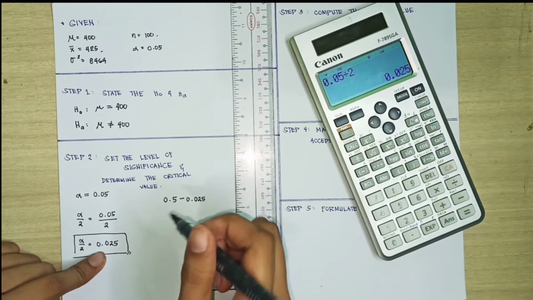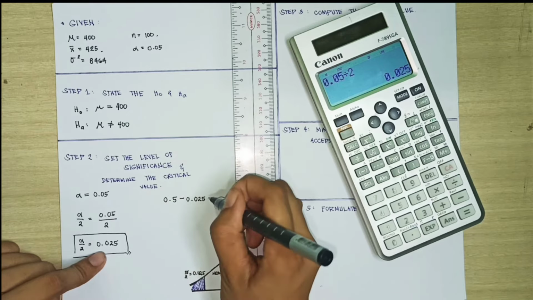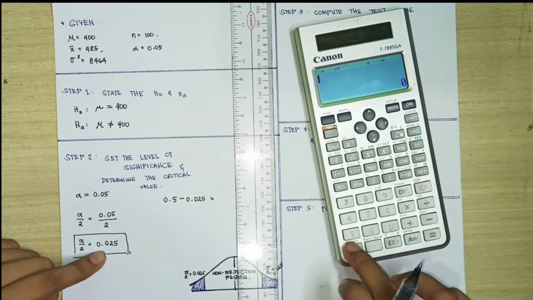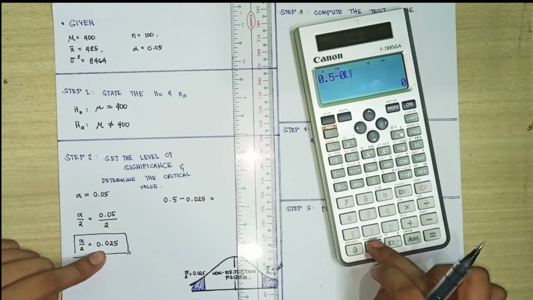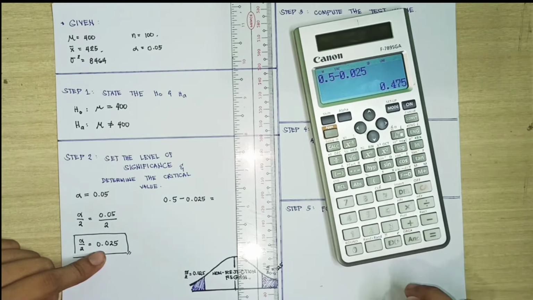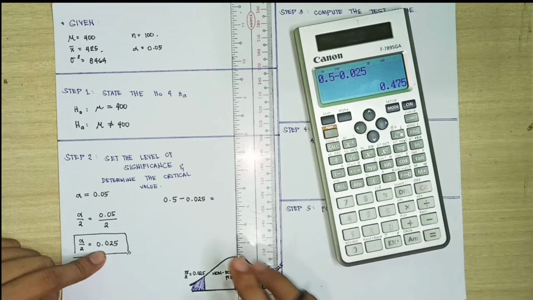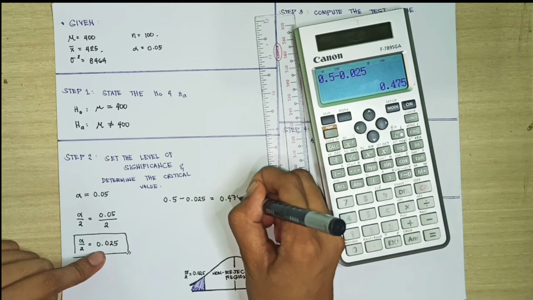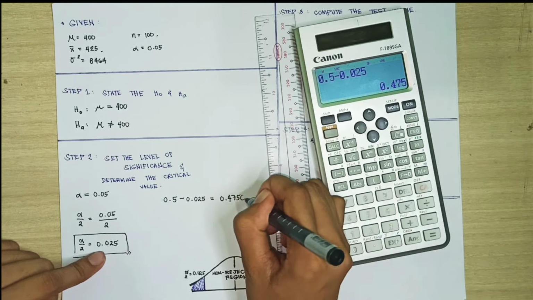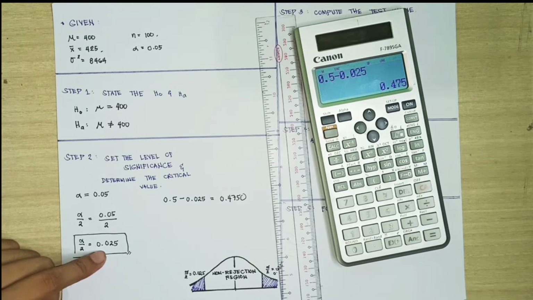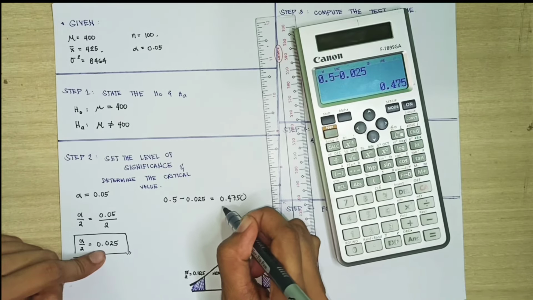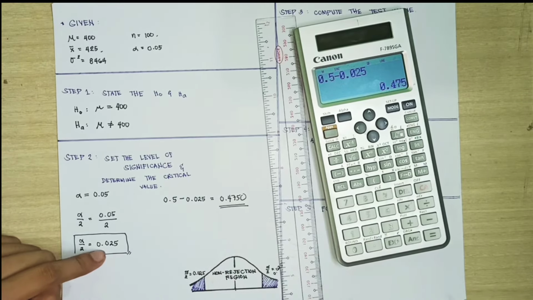Okay, which is equal to, so 0.5 minus 0.025 is equal to 0.475, or 0.4750.